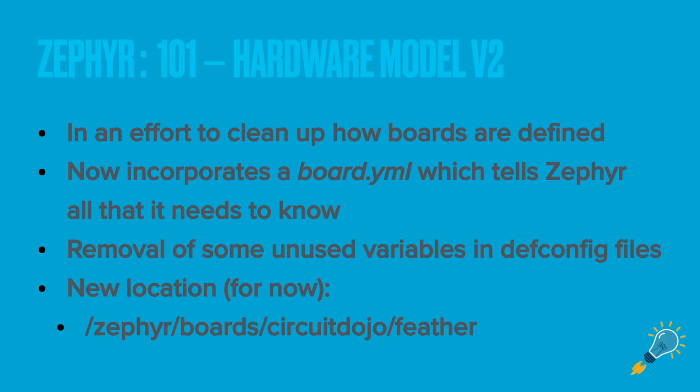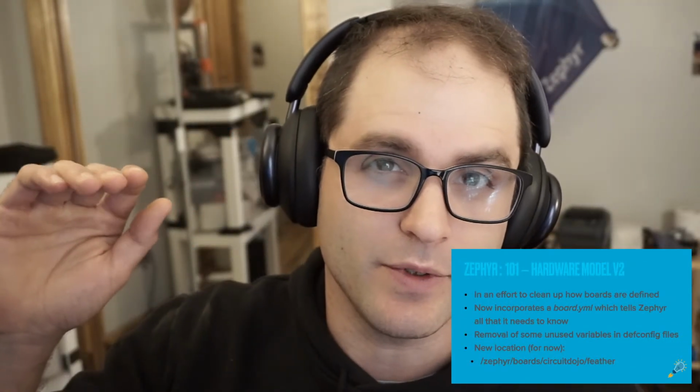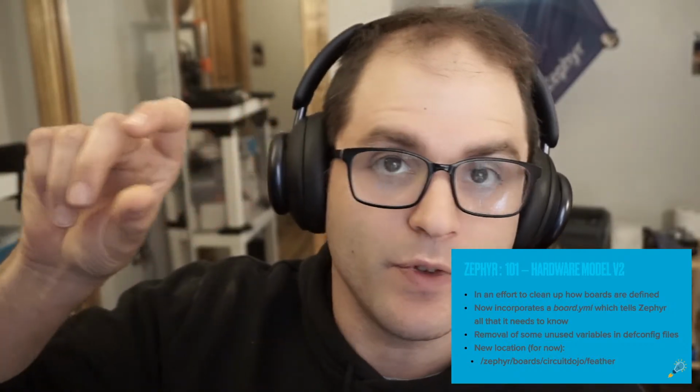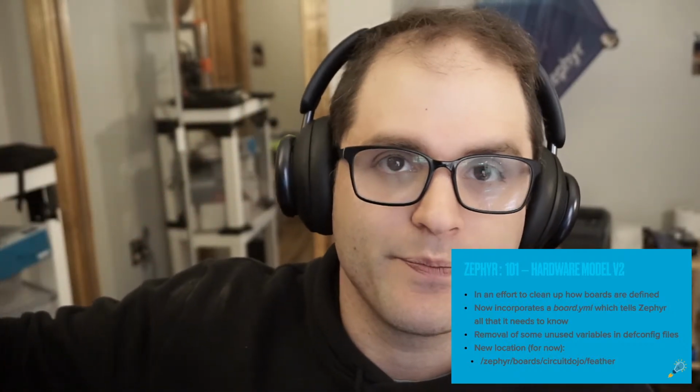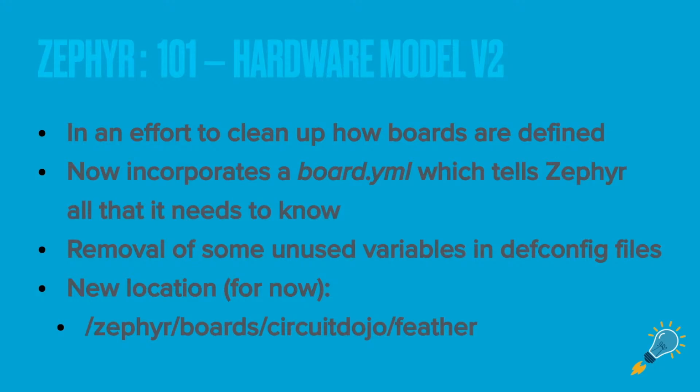You do have access to those variables, but they're not explicitly set in a default config file. In the default config files, you used to have something like CONFIG_BOARD_NAME=y, and obviously this is not really needed anymore, which is cool.